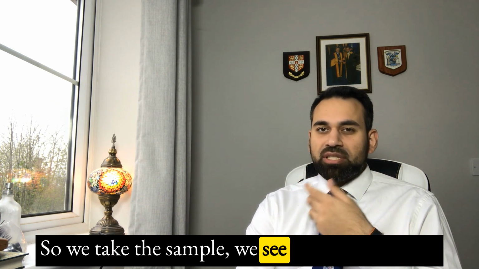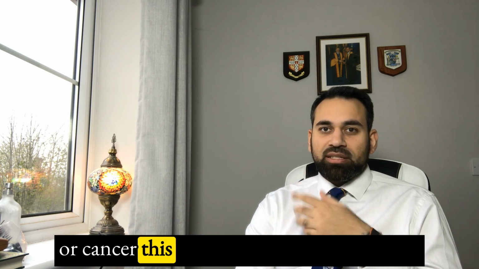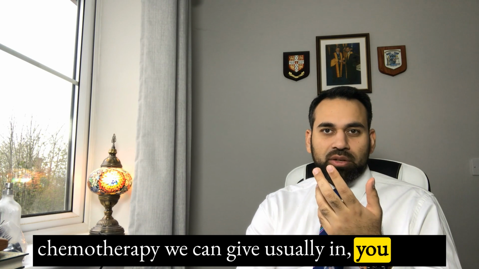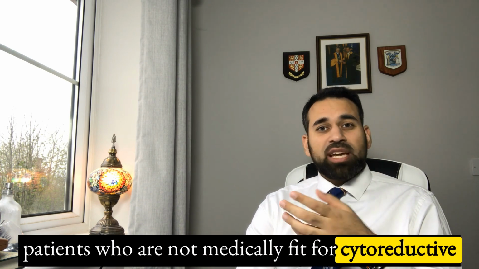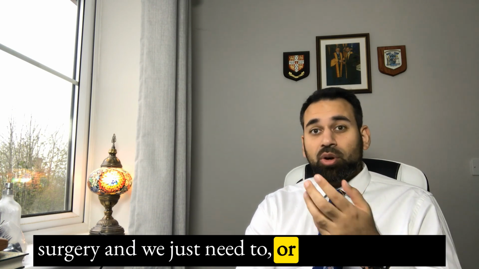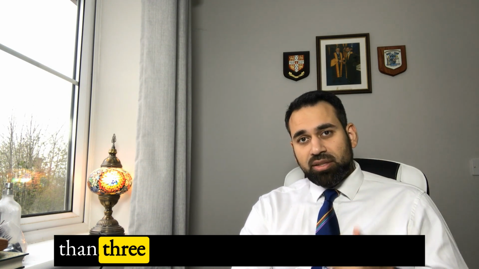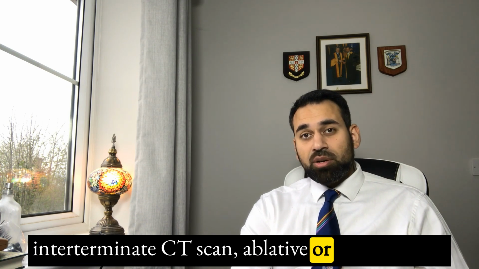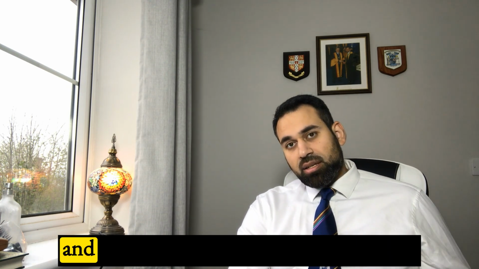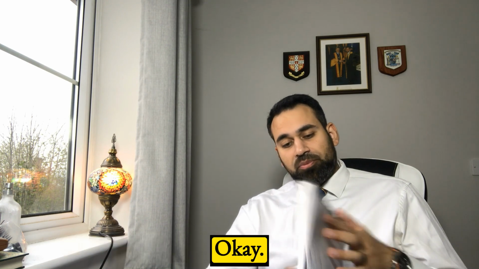So we take the sample, we see what type of cells or cancer this is and what type of systemic chemotherapy we can give, usually in patients who are not medically fit for cytoreductive surgery, or even if they're fit for cytoreductive surgery, we want to give them adjuvant chemotherapy or chemotherapy before we actually take them to theater for that. So these are a few things: a small mass less than 3 centimeter, active surveillance, indeterminate CT scan, ablative treatment and consideration for systemic treatment.